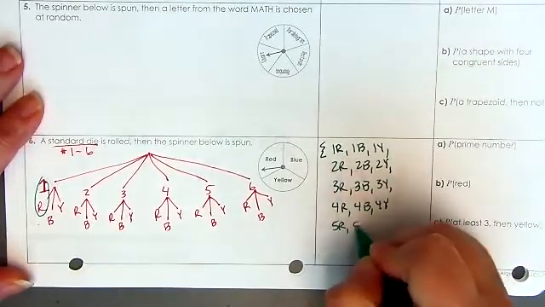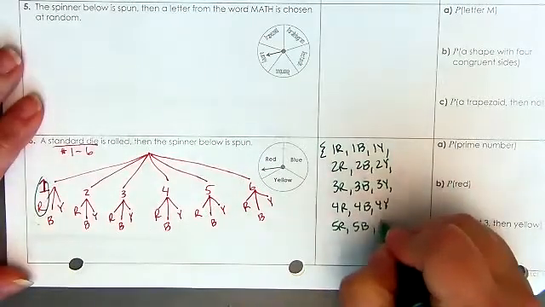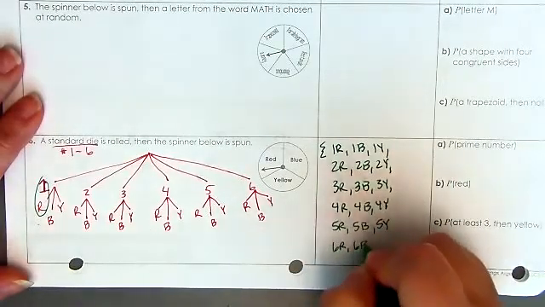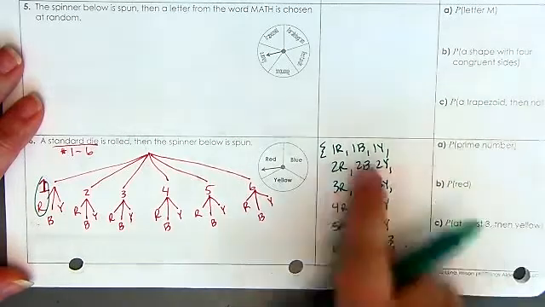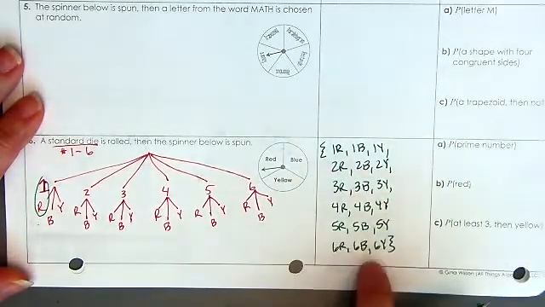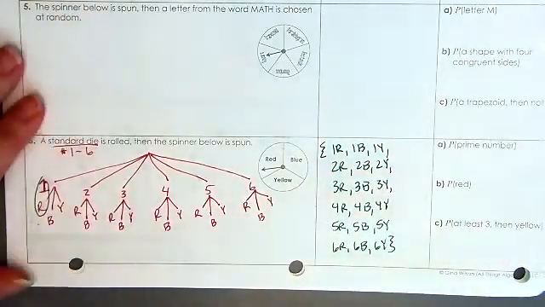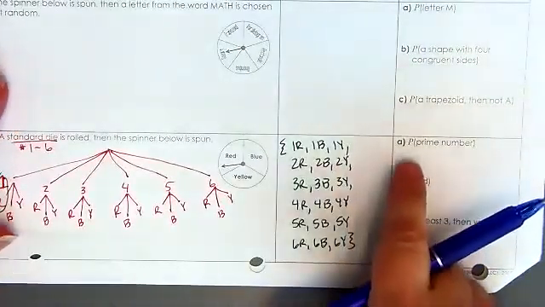5 red, 5 blue, 5 yellow. And last, 6 red, 6 blue, 6 yellow. So this is my sample space. If it asks for the sample space, this is what you have to write. And now we will use this sample space to figure out the probability.